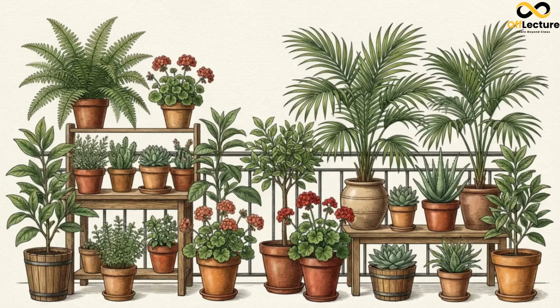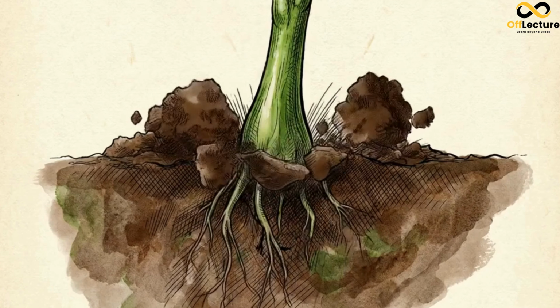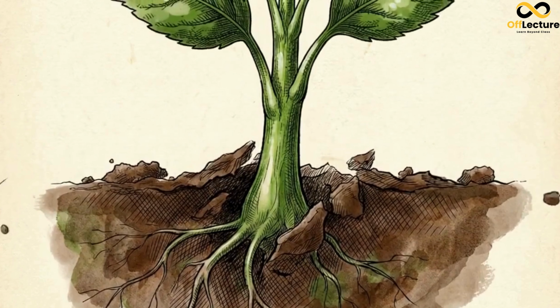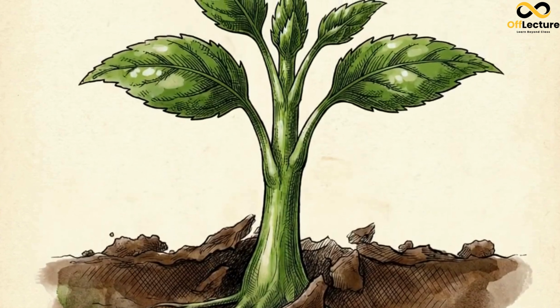We tend to view plants as the static background of our world, passive scenery in a garden or on a balcony. But beneath the surface, they are violently active machines. In reality, they are the highly engineered engines of life.